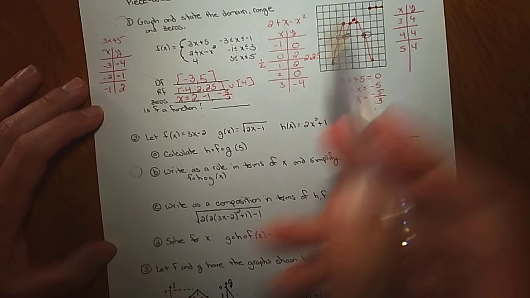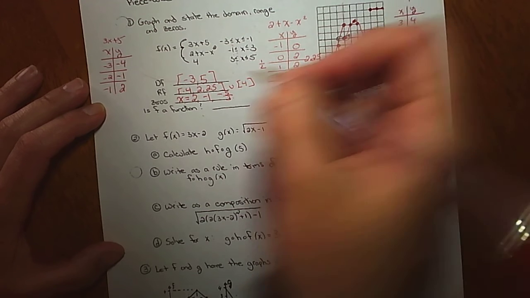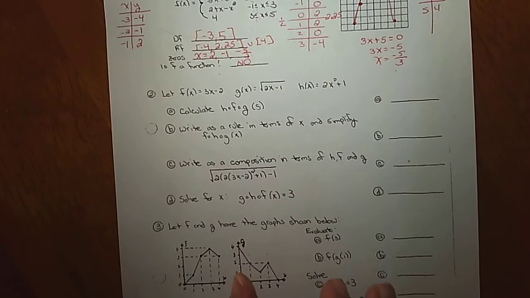And is this a function? Does it pass a vertical line test? No, it fails right here at -1. So that would be no. So that's the top part.